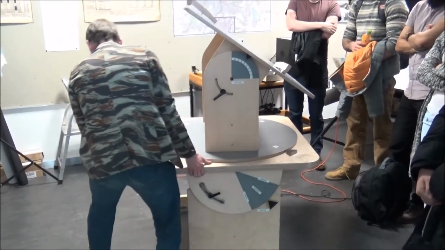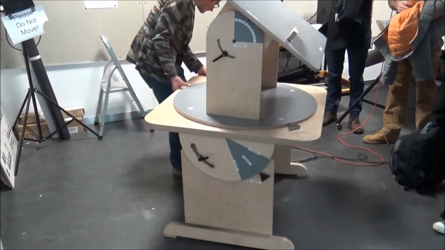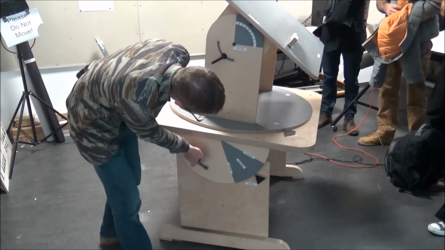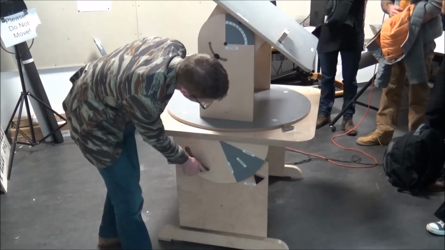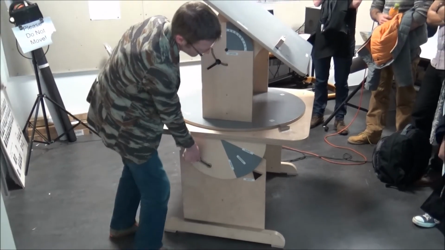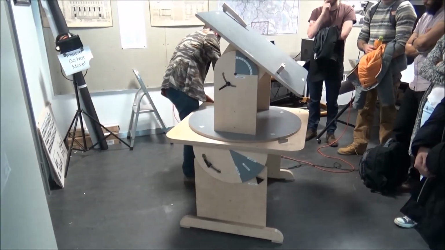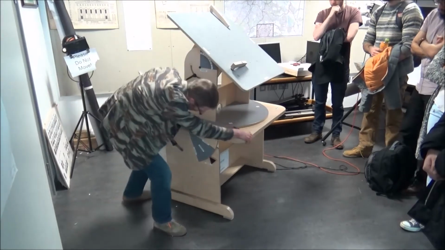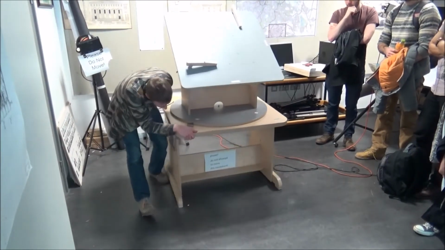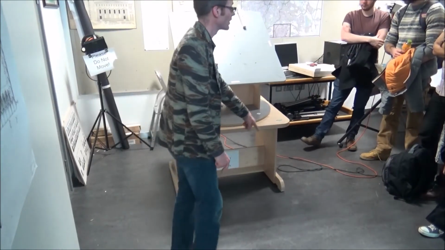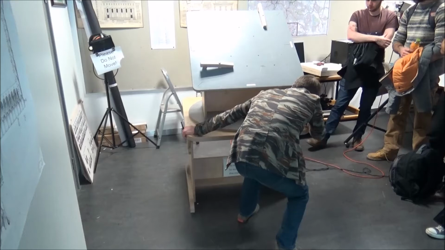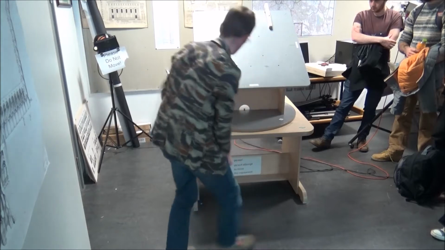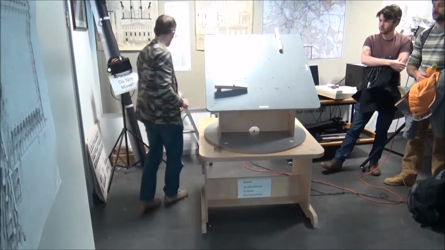Okay, so I'll put the table back now, and then we'll get a model on it. So you can see the markings on the floor, the little white markings. Just make sure it's in the right place. Okay, so we're then going to get our model.